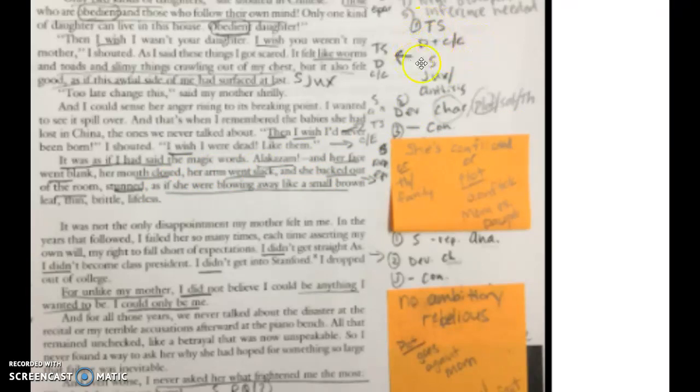The text structure is description or compare and contrast. Either one would work. Also, I think it helps the plot show the conflict between mother and daughter. So I said conflict, mother versus daughter. Also, I said it could be theme because it could be family here. So you don't have to do all 3 like I did, but here's an example.